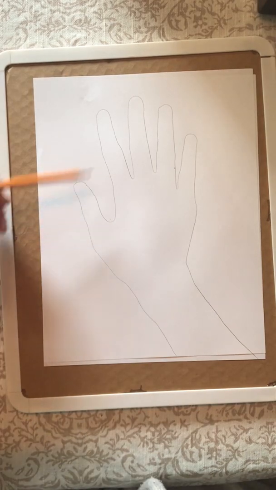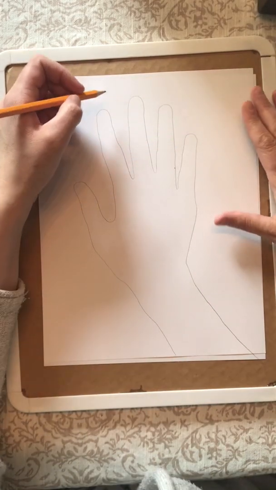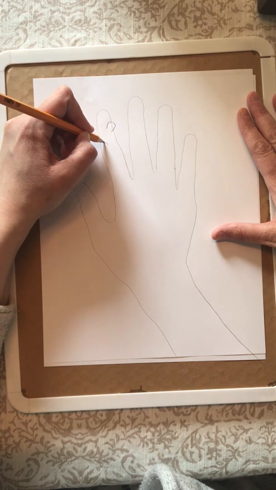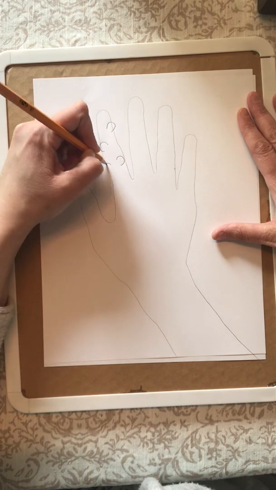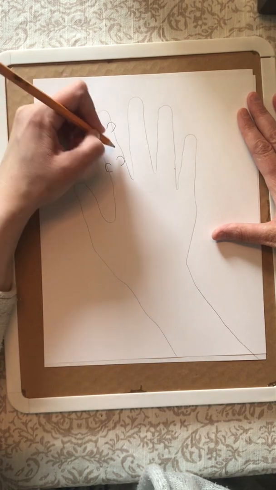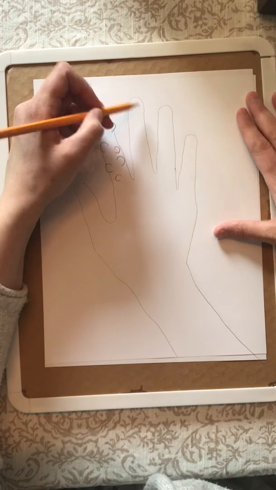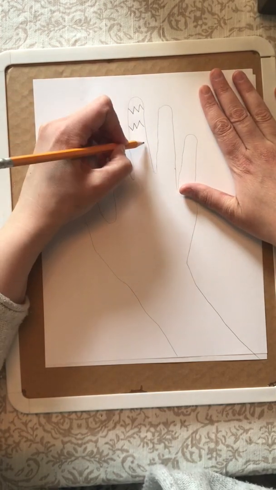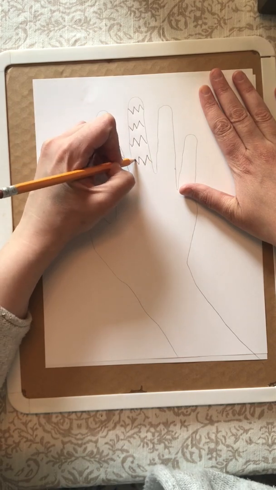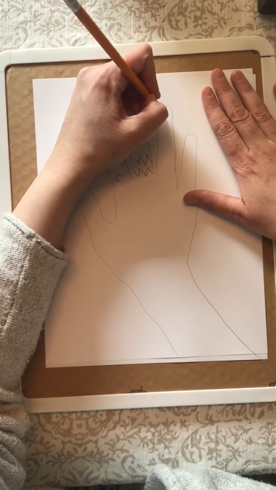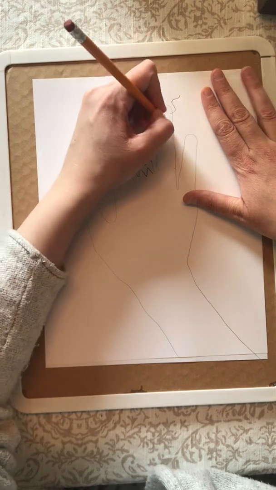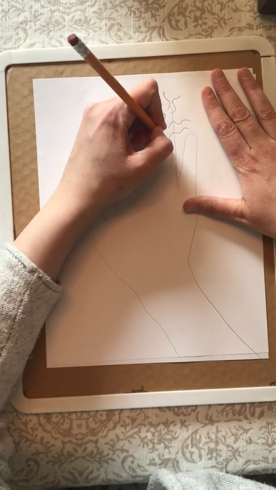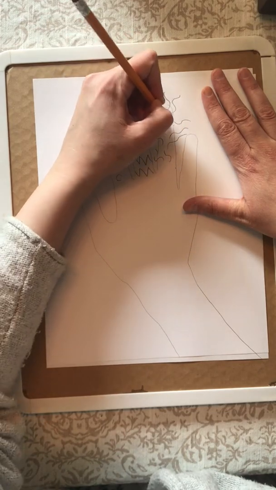Now on each one of your fingers, I want you to try to do a different texture. So maybe on my pointer finger, I'm gonna do a bumpy texture. Make it look like it has bumps all over it. Maybe on my middle finger, I'm gonna do a jagged texture and put some zigzag lines. Maybe on my ring finger, I'm gonna make it look like it's hairy and put some wavy lines coming out of my ring finger.